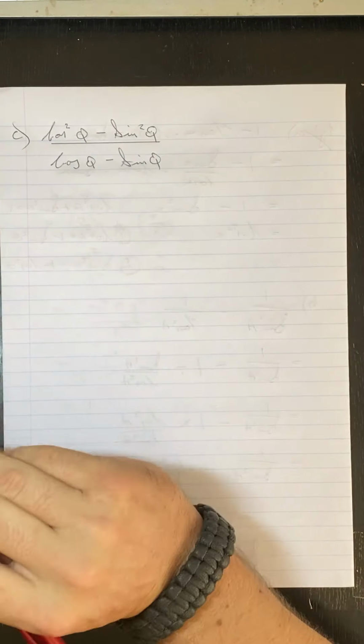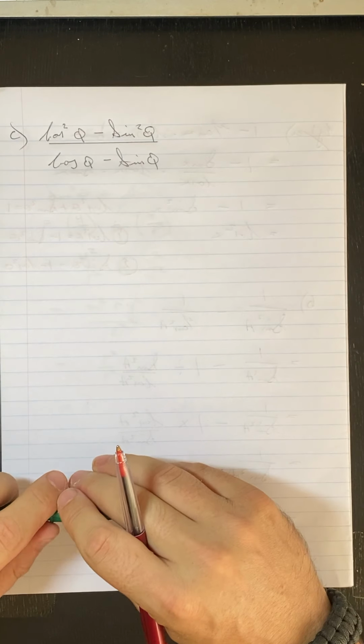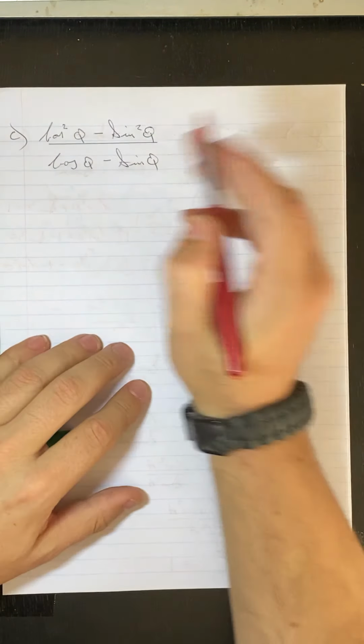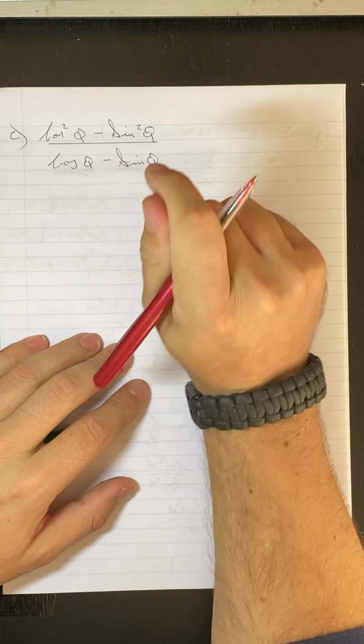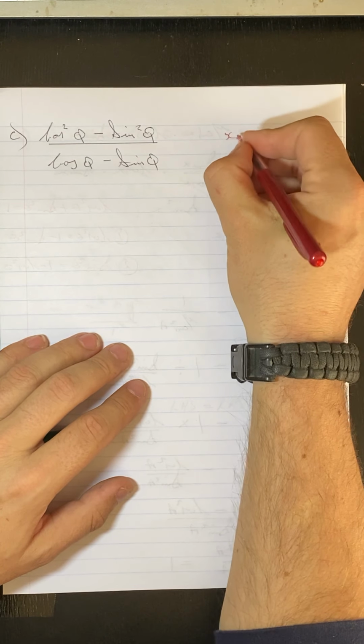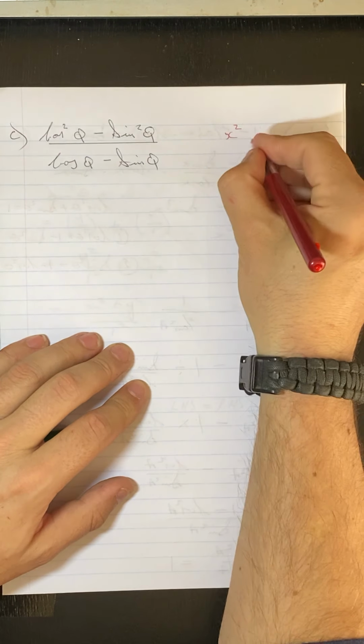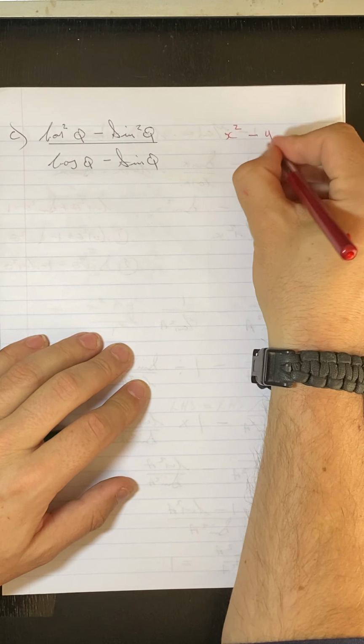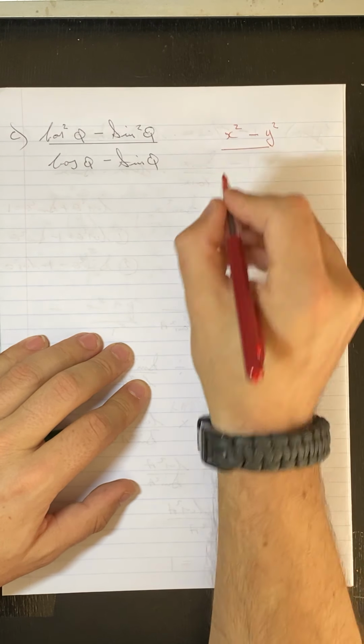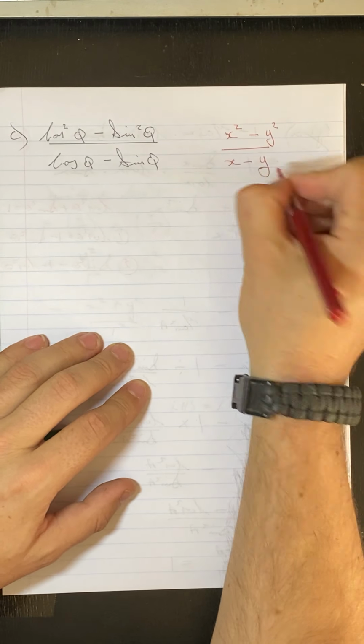So what I like to do is I let coses be x's and sines be y. Okay, so what do we have at the top there? Now remember what I said, let coses be x's, so we have x squared minus, let sines be y squared, all over x minus y.